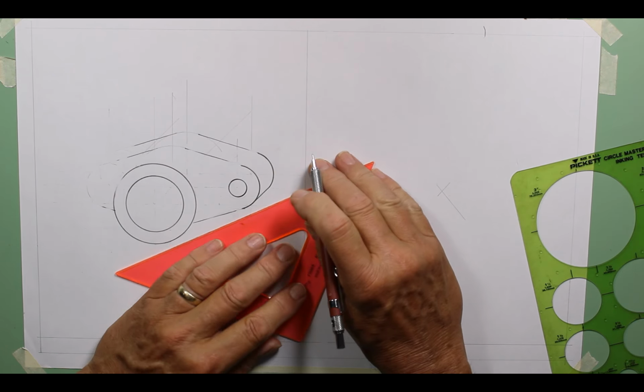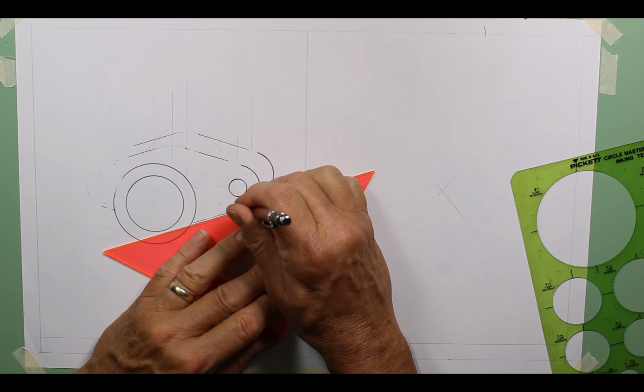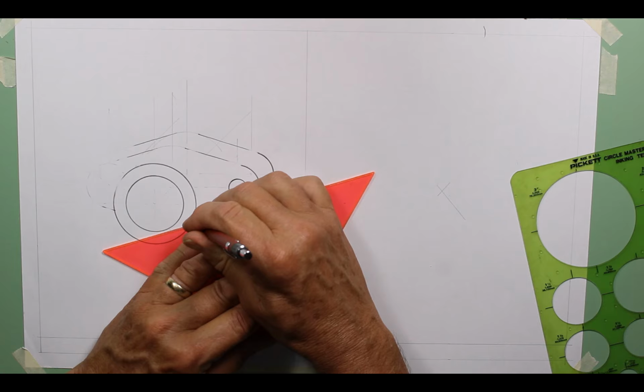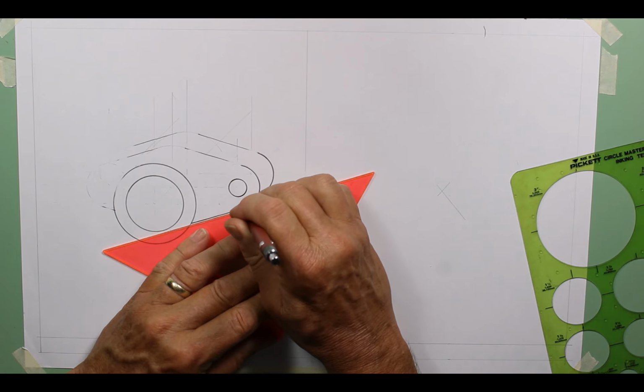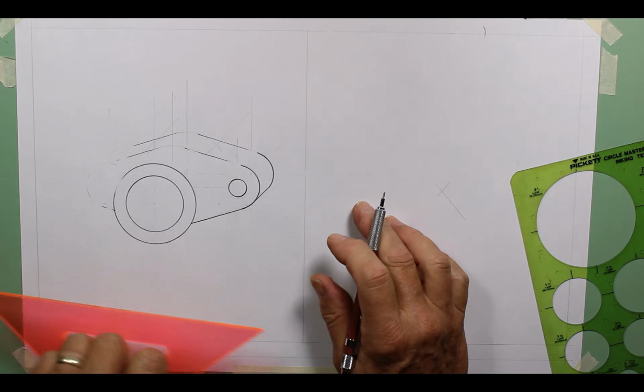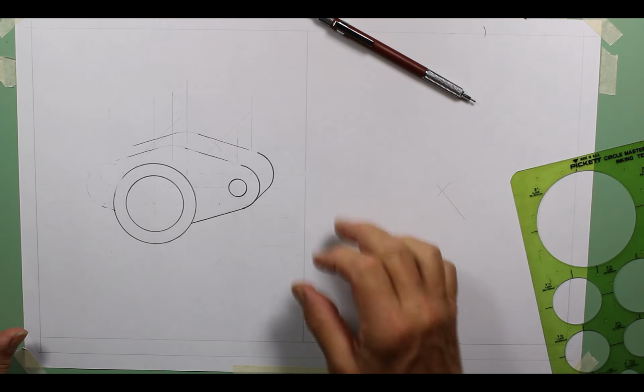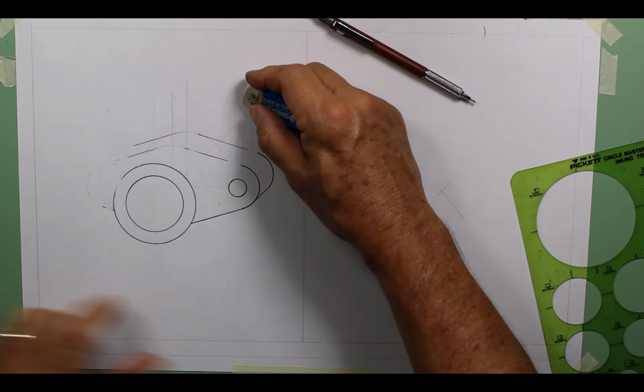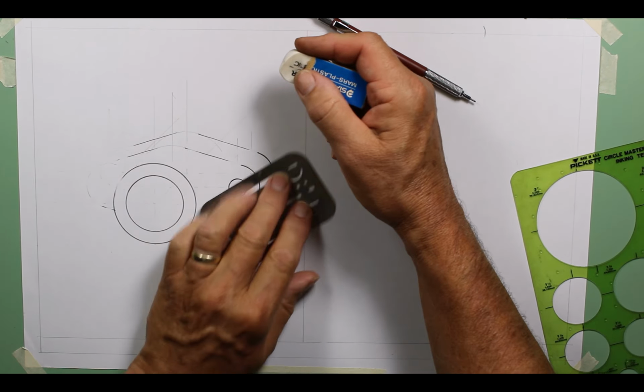To finish out that, and I'll finish this line. Okay. And now I'm just working my way across.